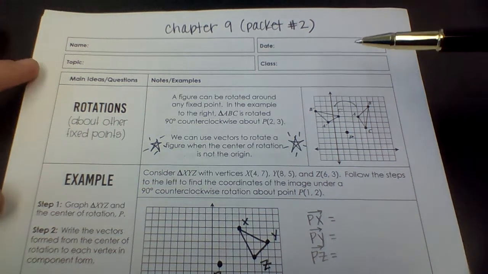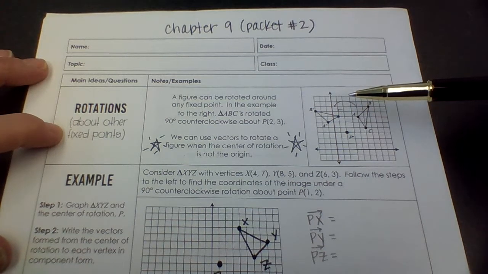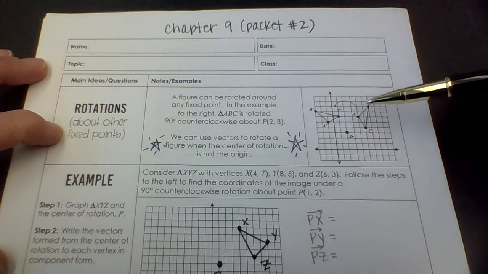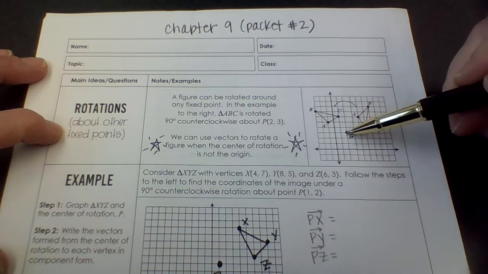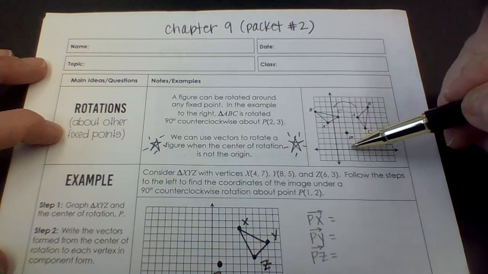Okay, with chapter 9, packet number 2, we're going to be talking about rotations that are going around other fixed points, not necessarily the origin. Okay, so it says right here, a figure can be rotated around any fixed point. So this would be the fixed point right here. So that's the point 2, 3.